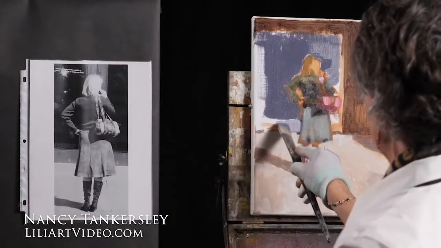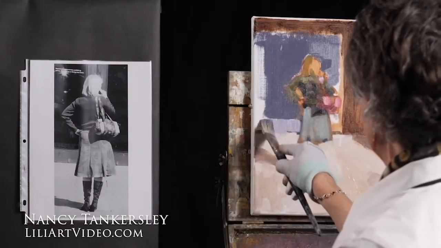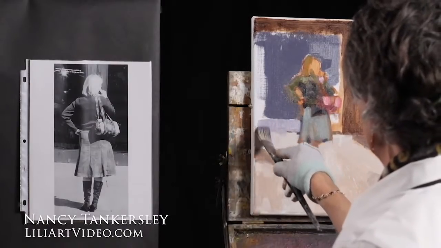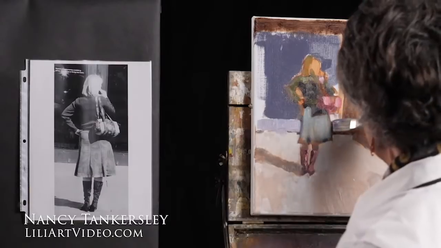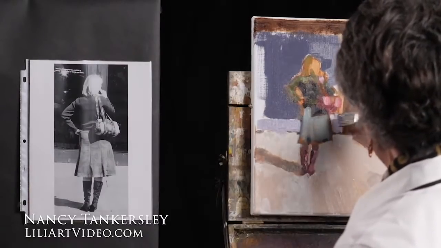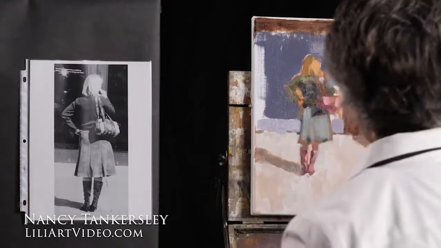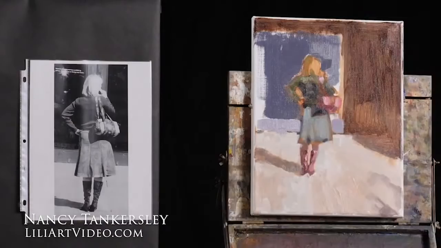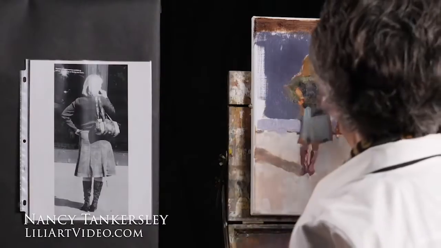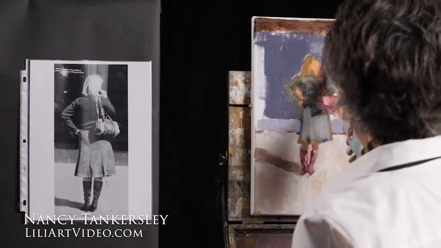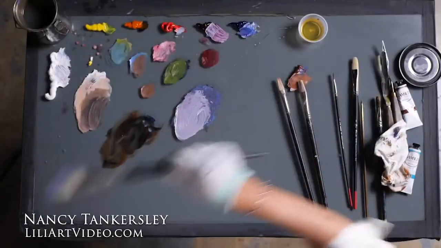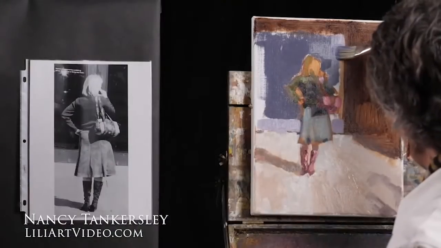I've made a kind of light lavender to suggest the metal frame of the door. I'm just kind of playing with color. I'm not trying to be accurate as to what the camera has recorded. I'm trying to pick colors that I think will work, but also make a pretty painting.